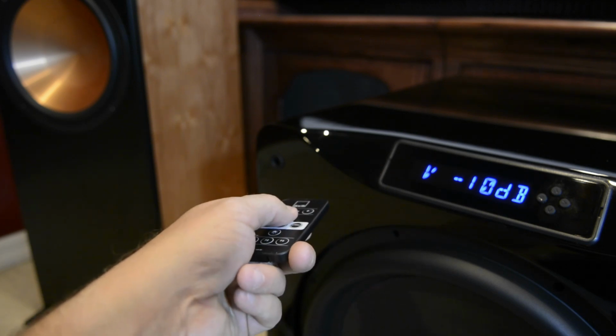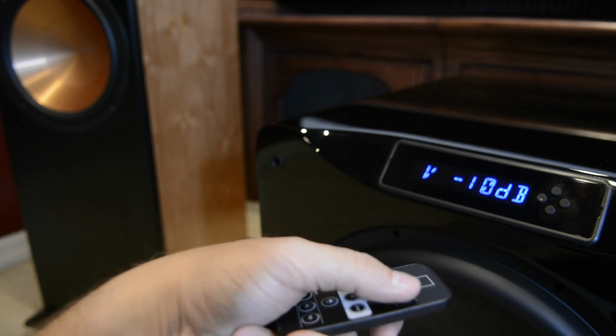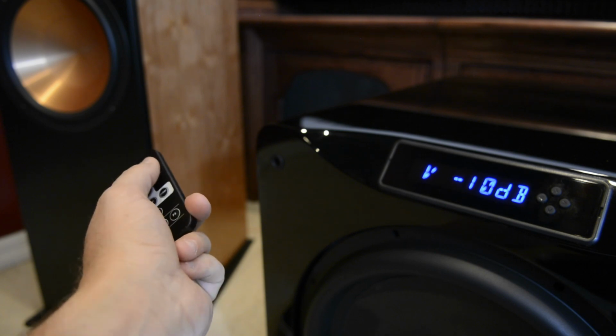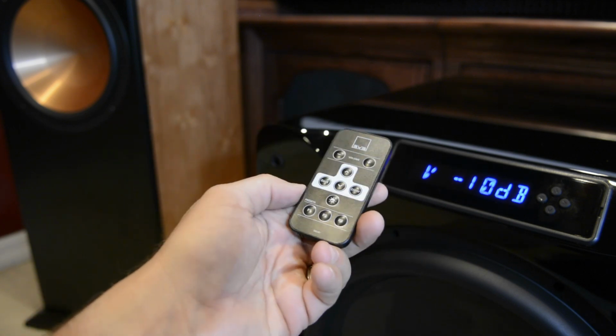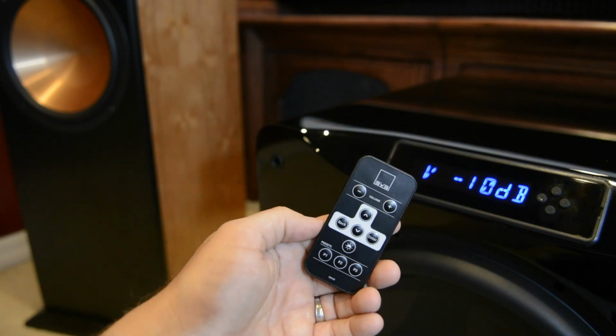You just point at one, change, say for instance, the volume, and then you just point to the other subwoofer and change the volume. If you had a third one, point at that one, change the volume, and so forth. So as long as you're pointing to the right subwoofer, you can change just that one particular subwoofer's settings.